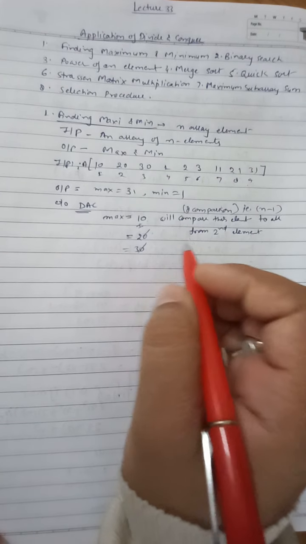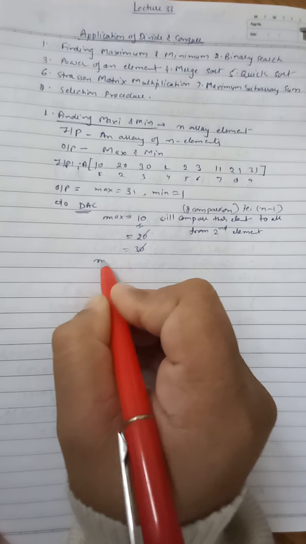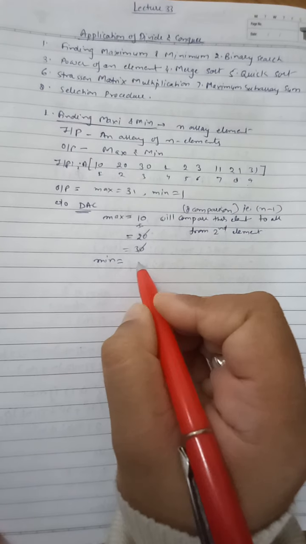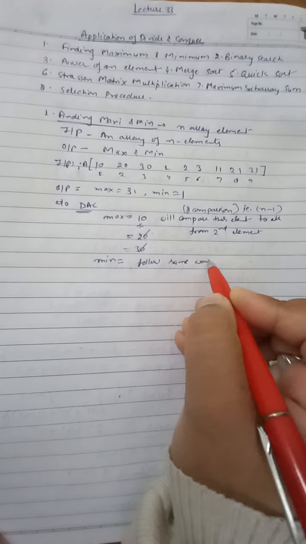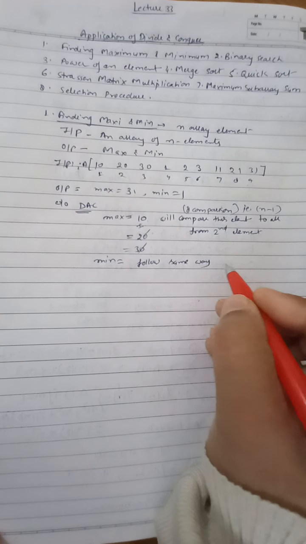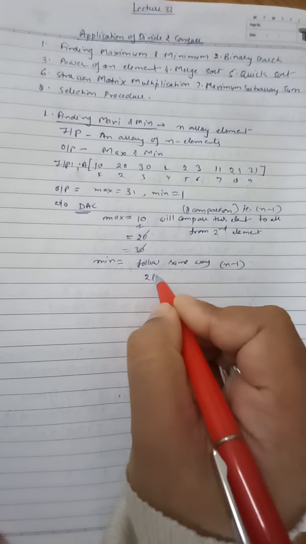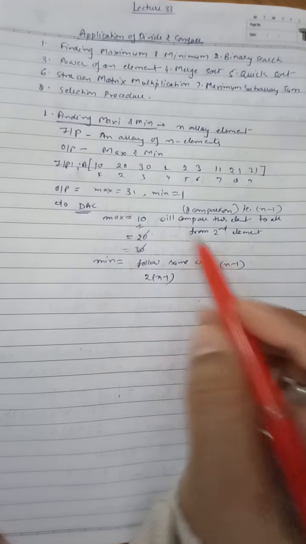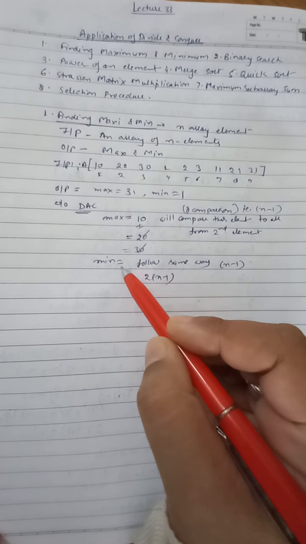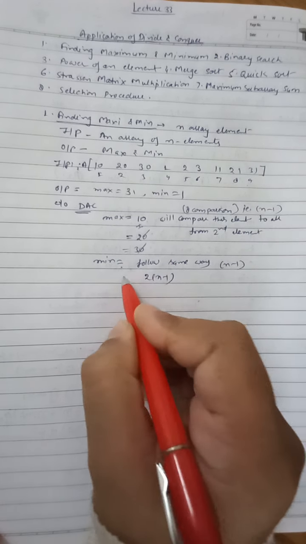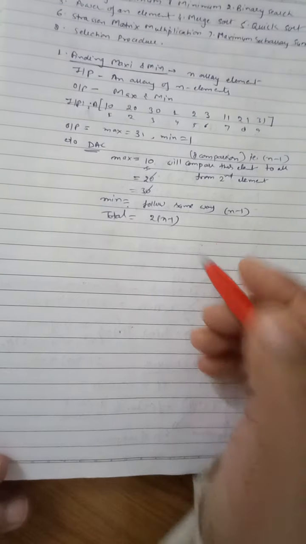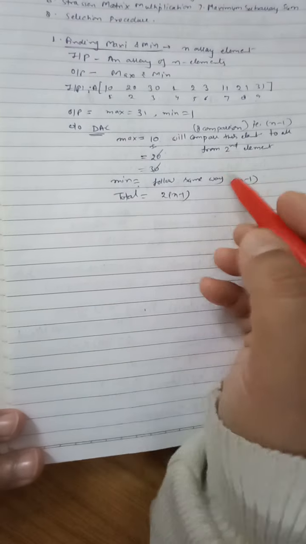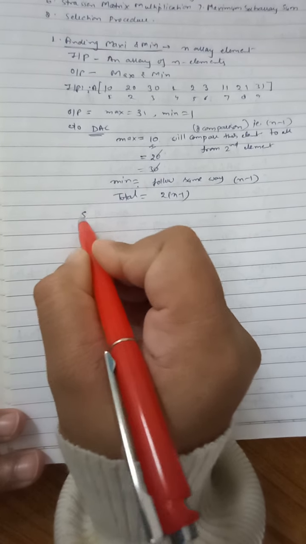And for minimum finding we will follow the same way of comparison. So again n minus 1 comparisons will occur, so n minus 1 for maximum and n minus 1 for minimum, so total 2 times n minus 1 comparisons will occur. So suppose if we write this in programming form, then how we will write?